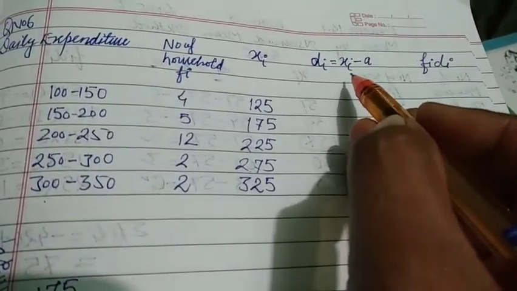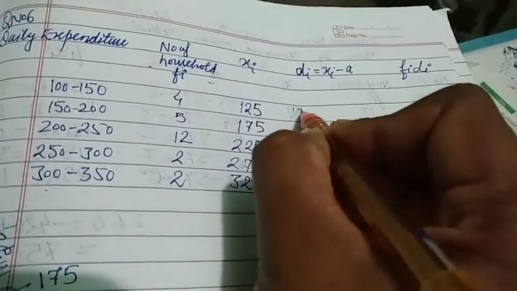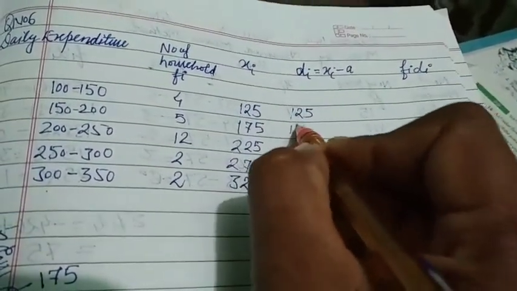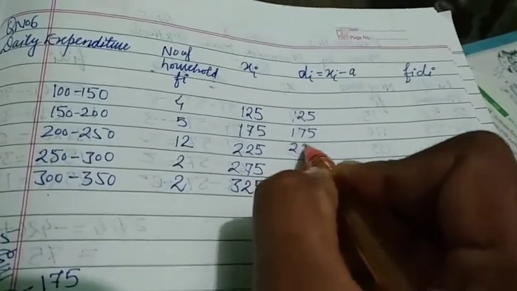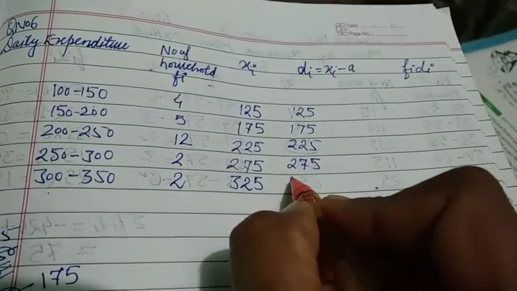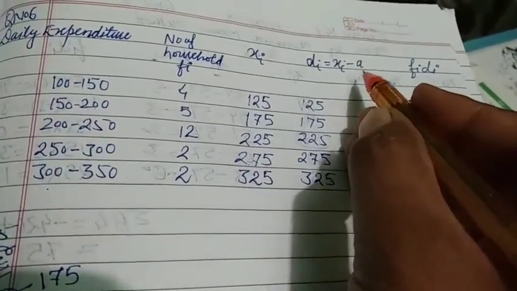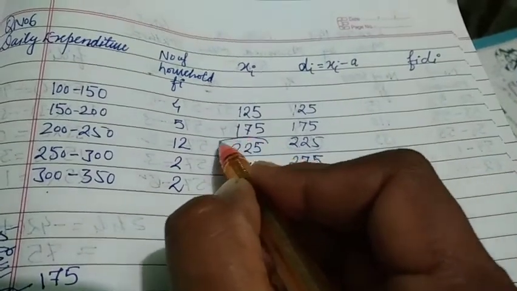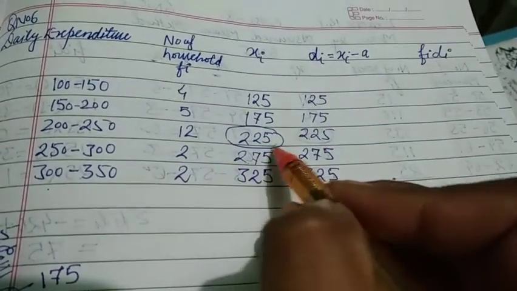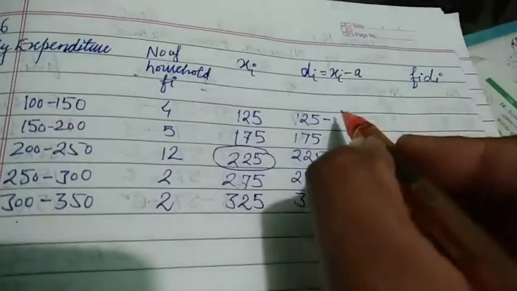Okay, now let us find di here. And how do we find the di? What I have asked you to do, simply write the xi firstly: 125, 175, 225, 275. You are getting 5 marks for this simple question. And for the assumed mean, I have said that you have to take the middlemost term. Here you can say that 225 is in the middle.